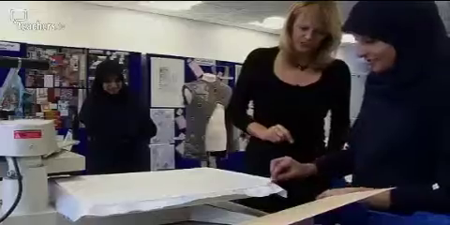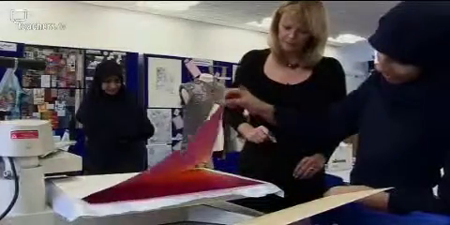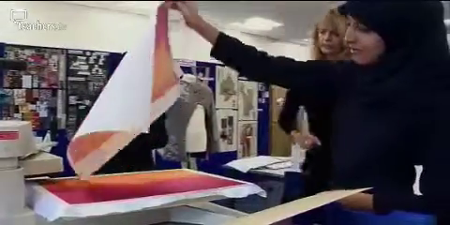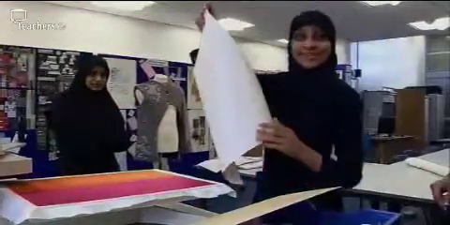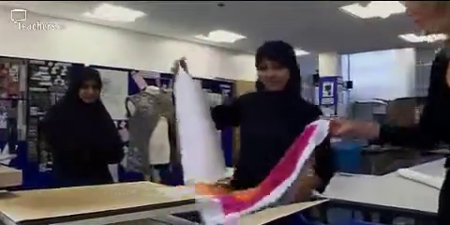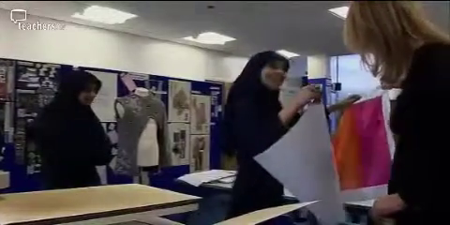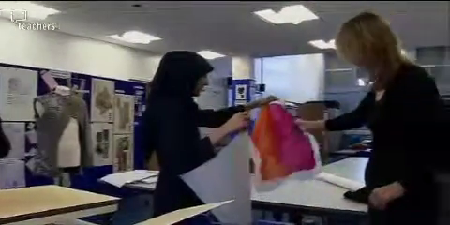Careful, it's hot. Just a corner. Oh, wicked. Oh, that's really nice. Okay. It's top. Okay, just go and take it away. That's lovely. Look at the colour on that. It's really, really nice, vibrant.